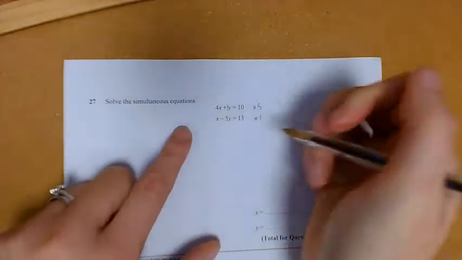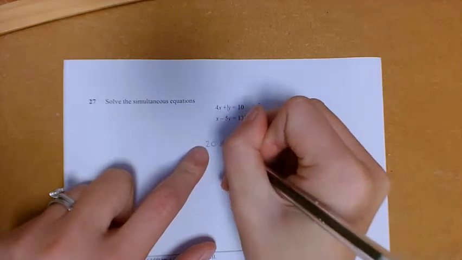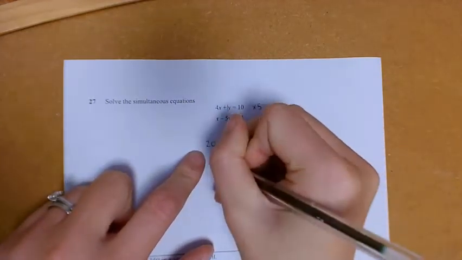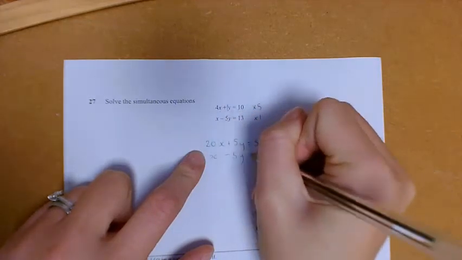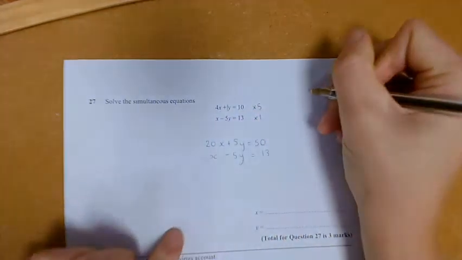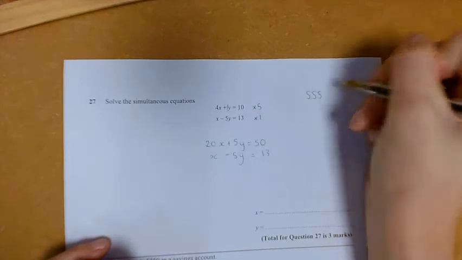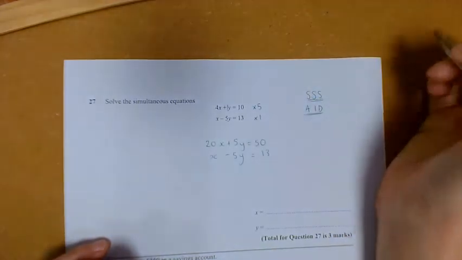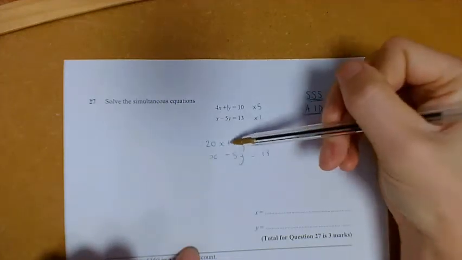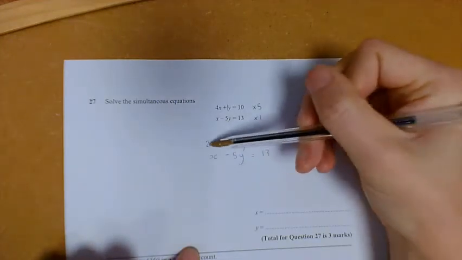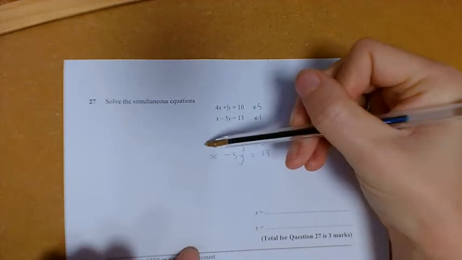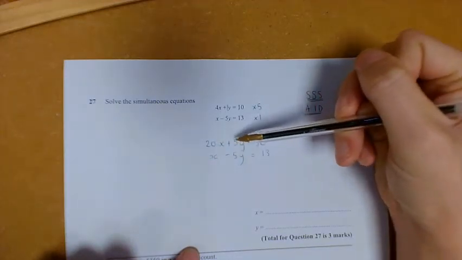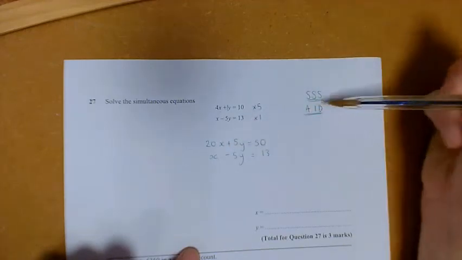So rewriting my top equation, I have 20x add 5y is 50. And my bottom equation in this case is staying the same. We then, same signs subtract, add if different. And you're looking at the signs of the thing you made the same. So if you made the x's the same, it's positive and positives, they're the same, and we'd subtract. But because we've made the y's the same, we're going to add, because we add if they're different.